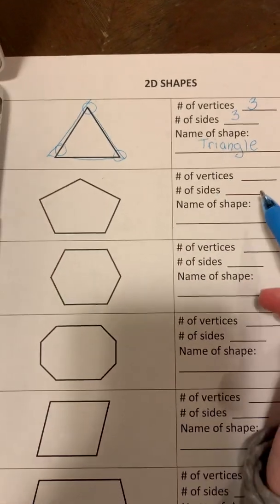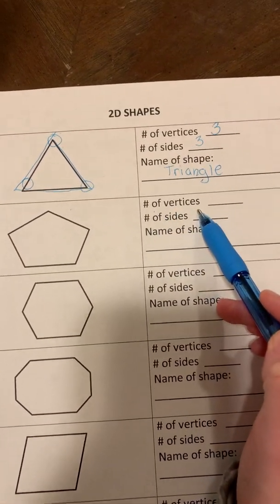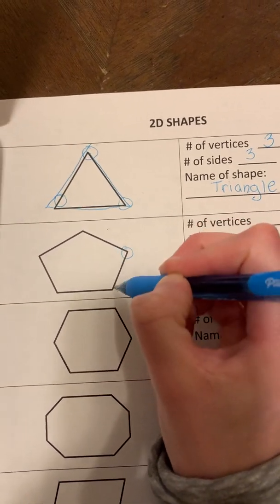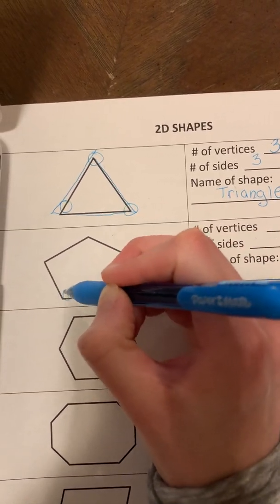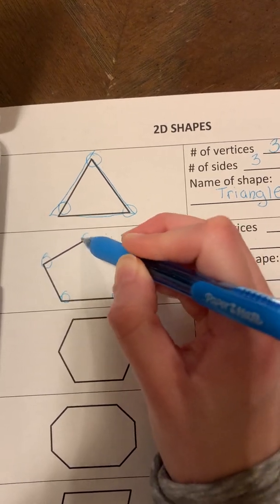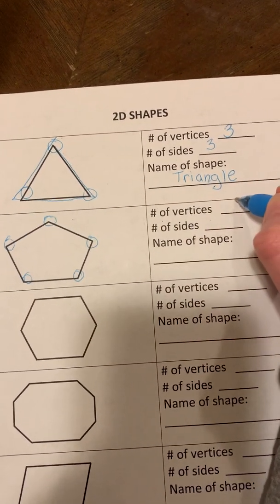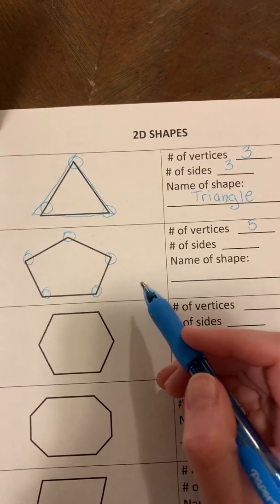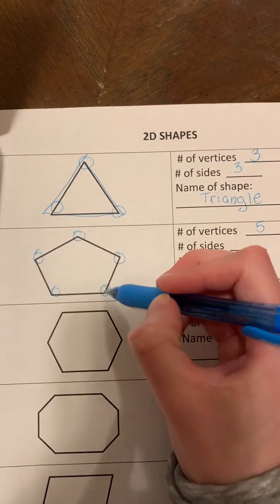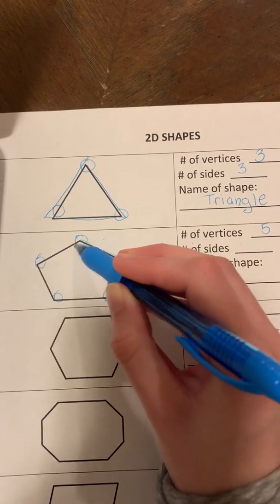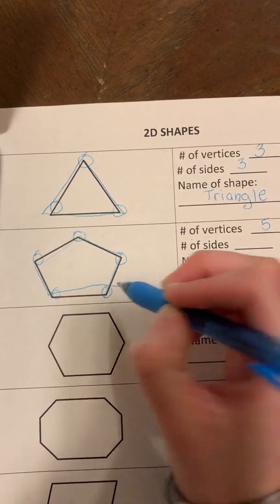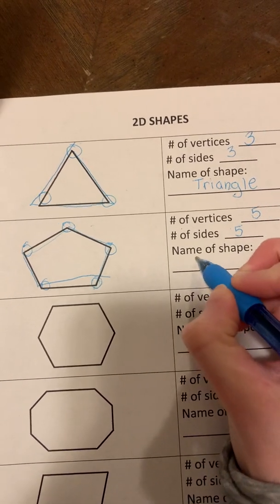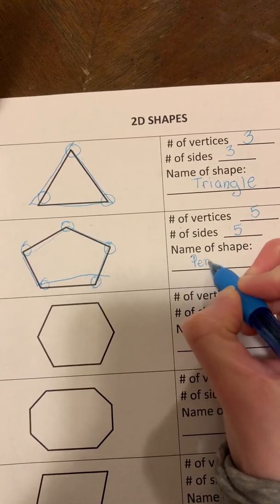Okay, let's do another example. Number of vertices. Remember, those are the corners. Let's count. 1, 2, 3, 4, 5. All right, write it. Make a prediction. How many sides do you think this shape is going to have? Ooh, I bet you're right. Let's count. 1, 2, 3, 4, 5. 5 sides. And the name of this shape is called a pentagon.